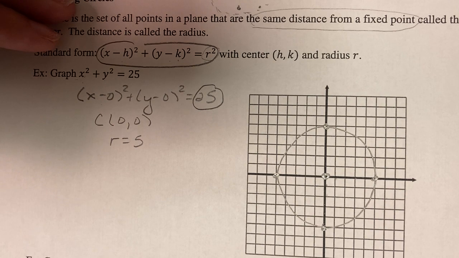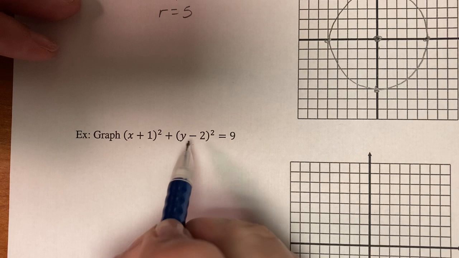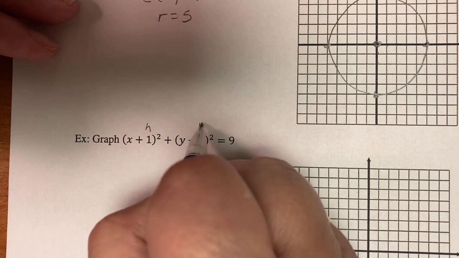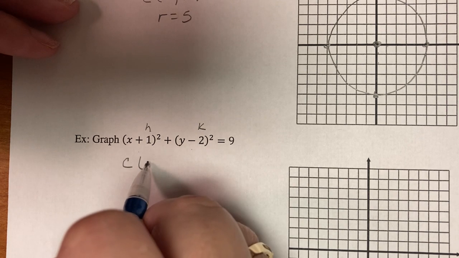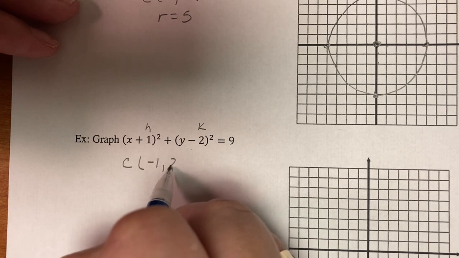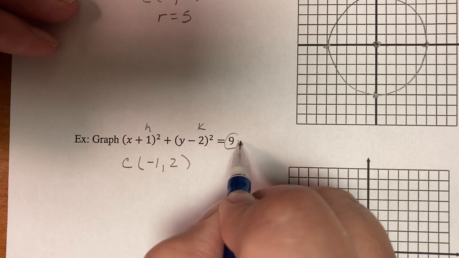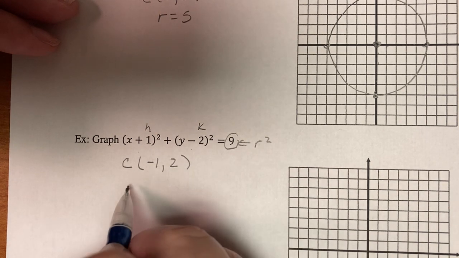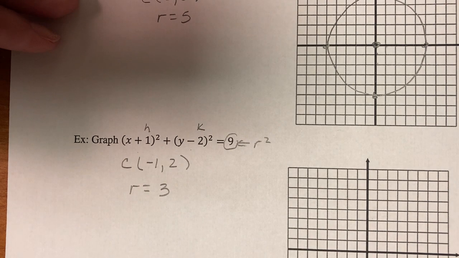Okay, let's go to the second example. So notice there are some numbers in there. So this is my H and this is my K. My center, don't forget in parentheses, you take the opposite, is -1, +2. Remembering that this is really r squared, which means my radius would be the square root of 9, which is 3.